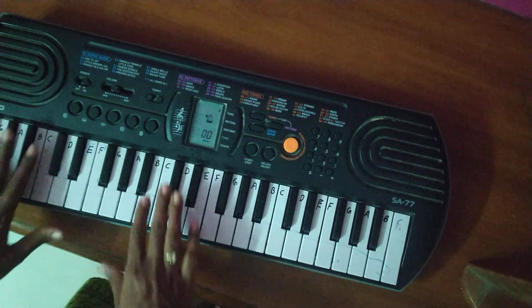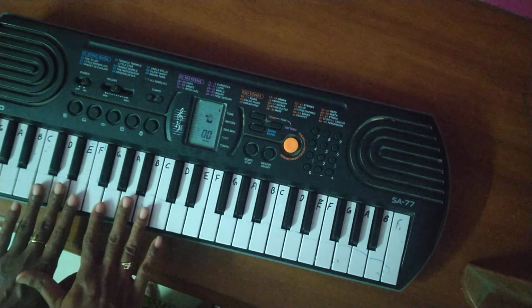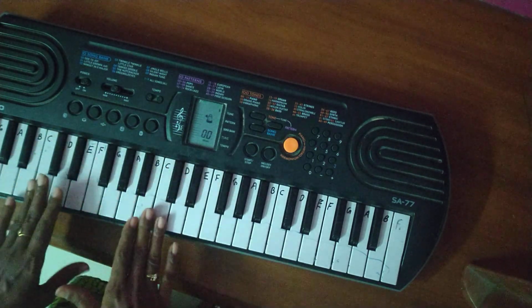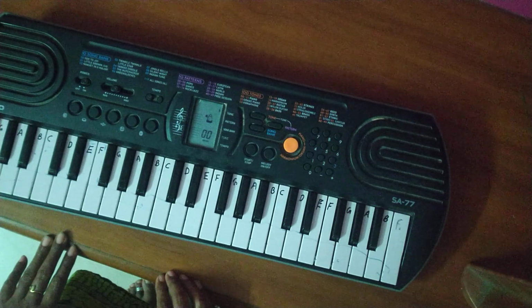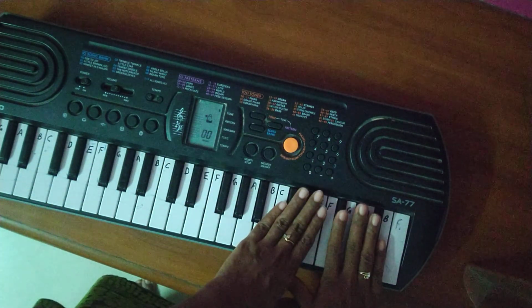These five black keys and the corresponding white keys form an octave. Now this one is also an octave, this one is also an octave, this one is also an octave.